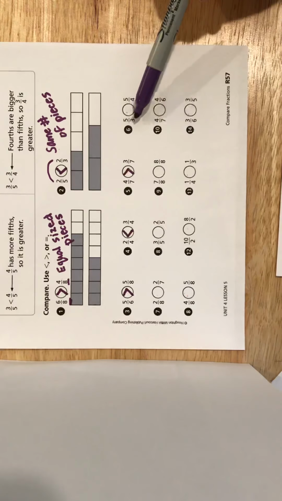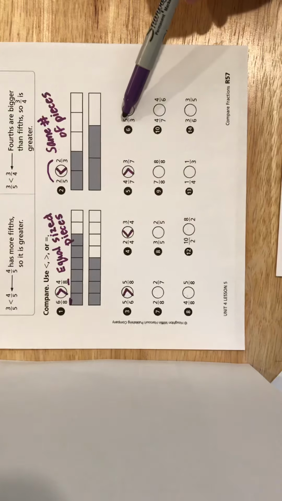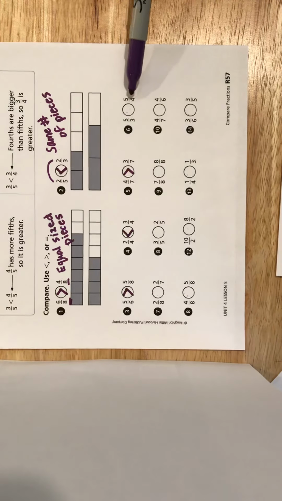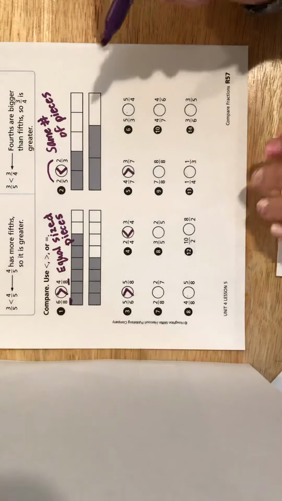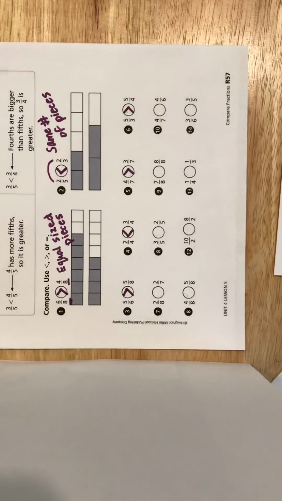So this has more pieces than just 3 out of 3. It's actually got 5 pieces of 1/3. This has 5 pieces of 1/4. Well, we know 1/3 is bigger than 1/4 because something with a smaller denominator makes bigger size pieces. So we're going to go with 5/3 is greater than 5/4.